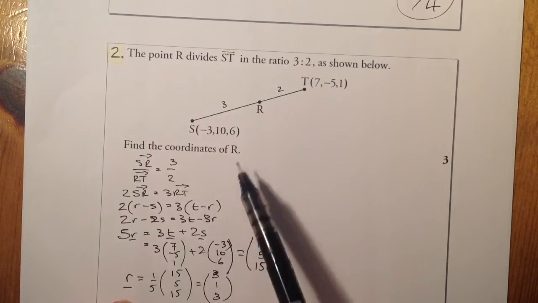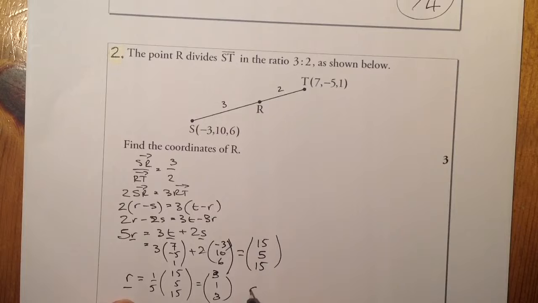But I've not been asked for the components, I'm asked for the coordinates. So the coordinates of r are going to be (3, 1, 3), because that's just going to be my position vector there.